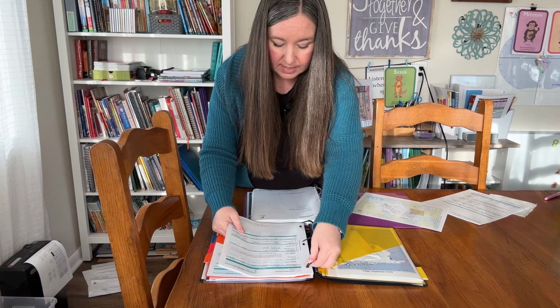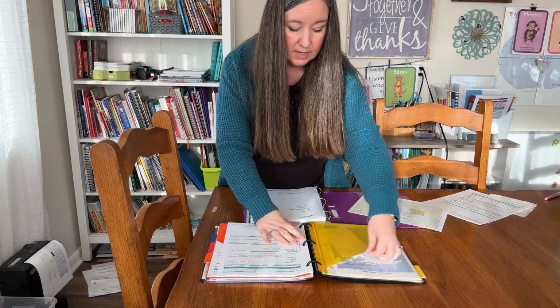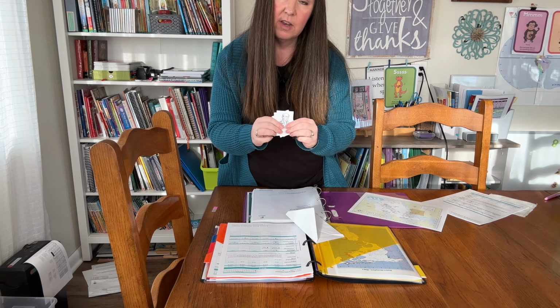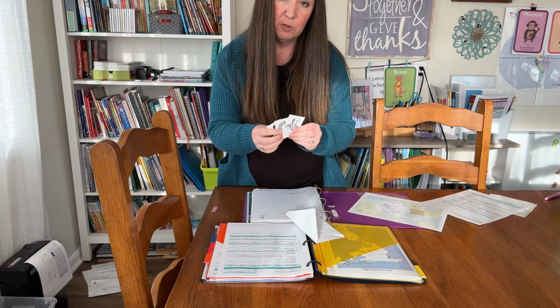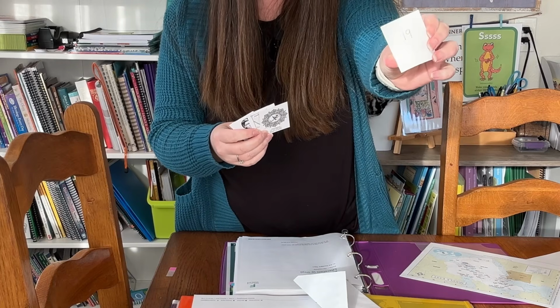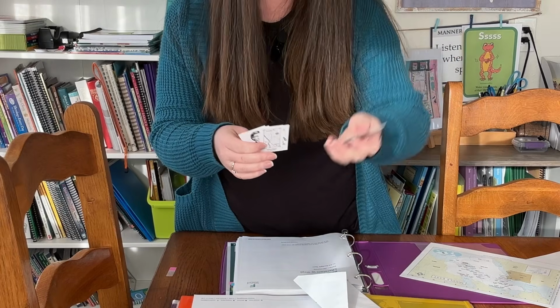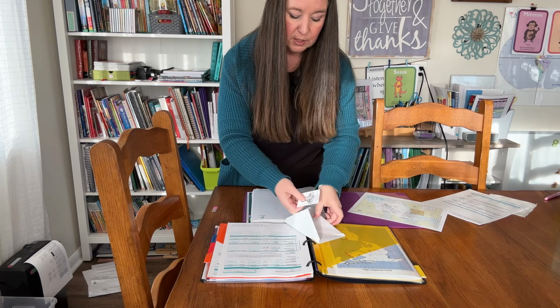Now, one of the things that I did at the beginning of the school year that was really helpful is that I cut apart all of the timeline figures that come with the HBLF program, and then I numbered them on the back to show which unit number or week number they go to, and then put them in order in this little envelope.